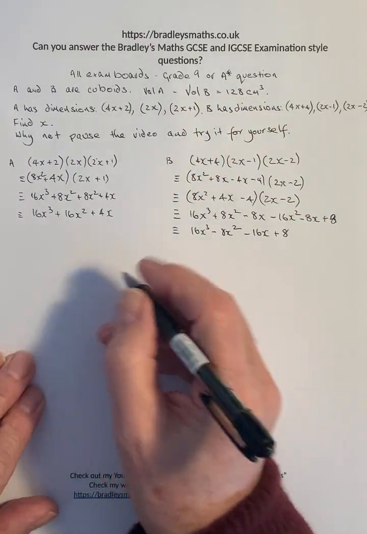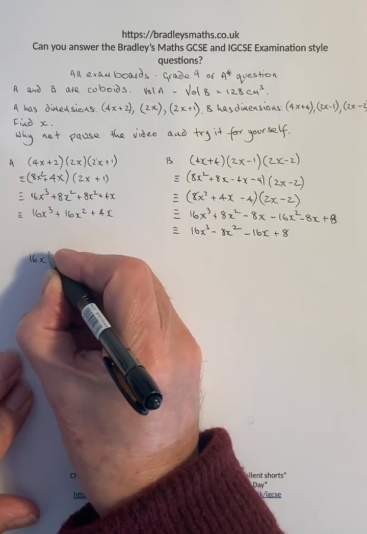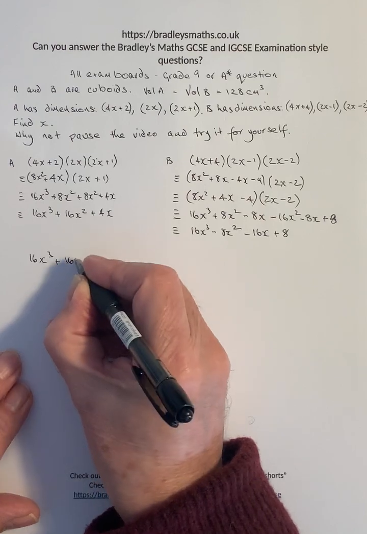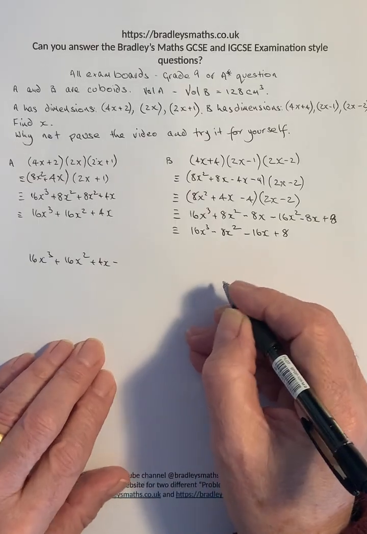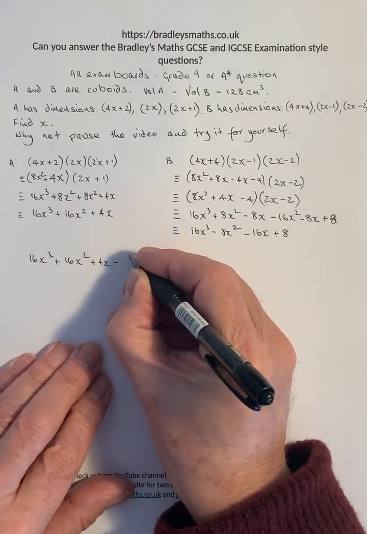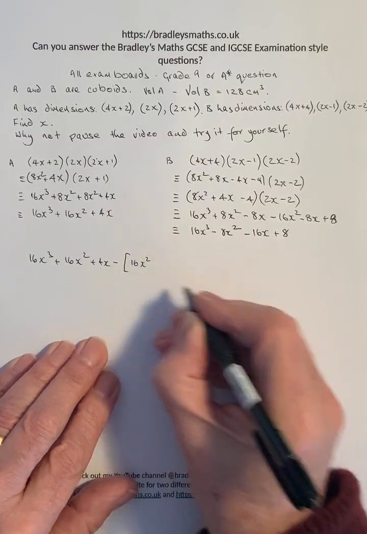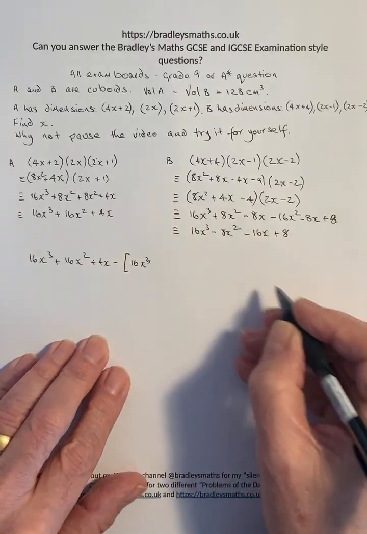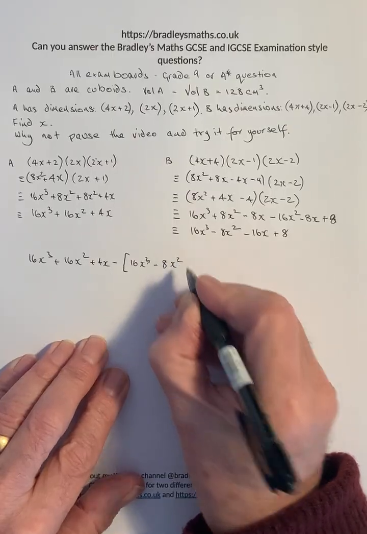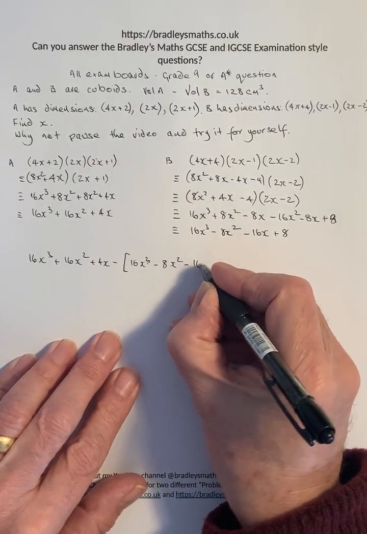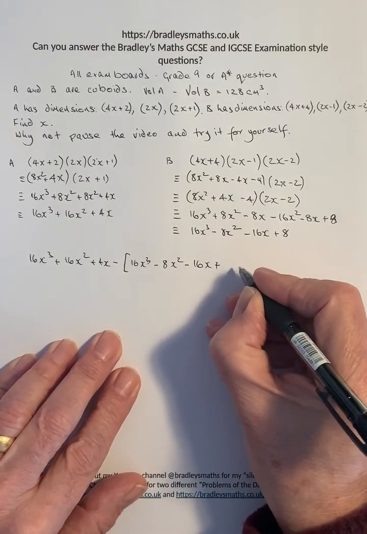Okay, so now we have our two cubic expressions, and following the pattern here, volume A minus volume B equals 128 centimetres cubed. What we can say then is that 16x cubed plus 16x squared plus 4x, this is volume A, and we're going to subtract from that 16x cubed minus 8x squared minus 16x plus 8.